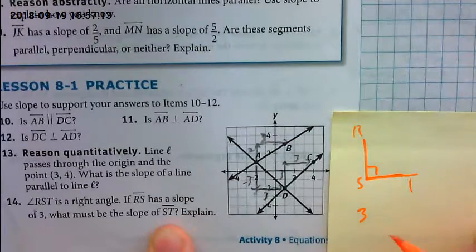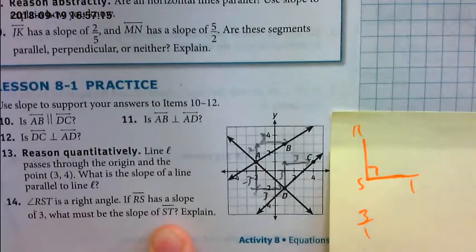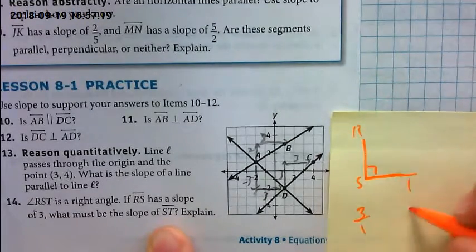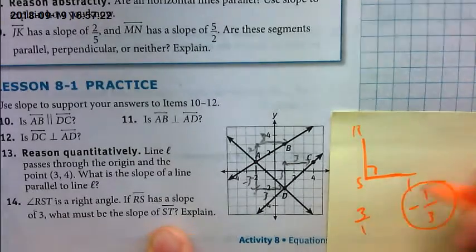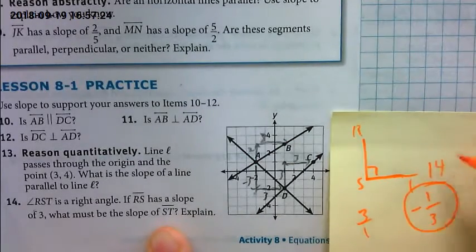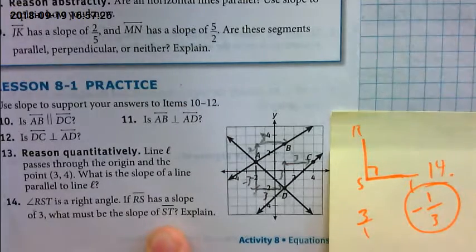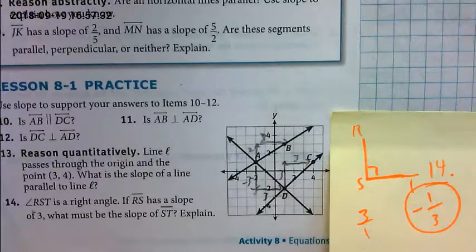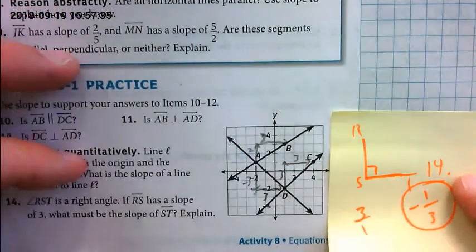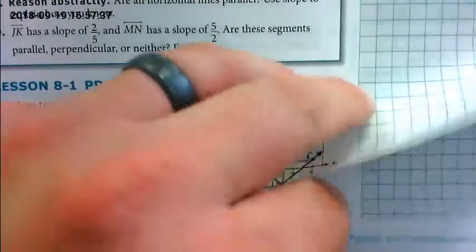So we take 3. If we put it over a fraction, it's 3 over 1. And then you have to flip it and do the opposite reciprocal, so you get negative 1 over 3. So that's your answer for 14. Negative 1/3. Any questions there? All right. Going on to page 96 then.